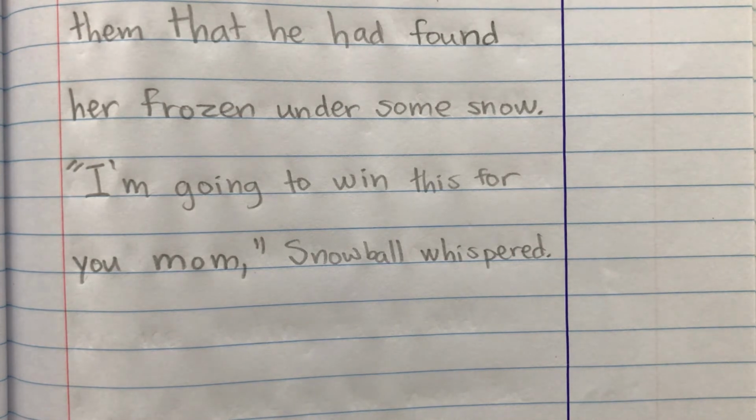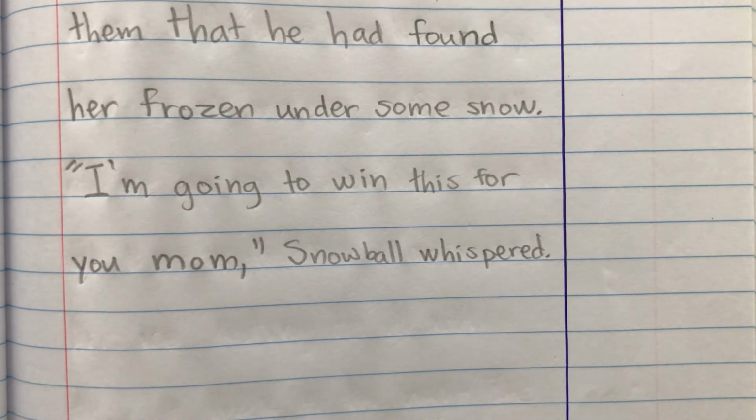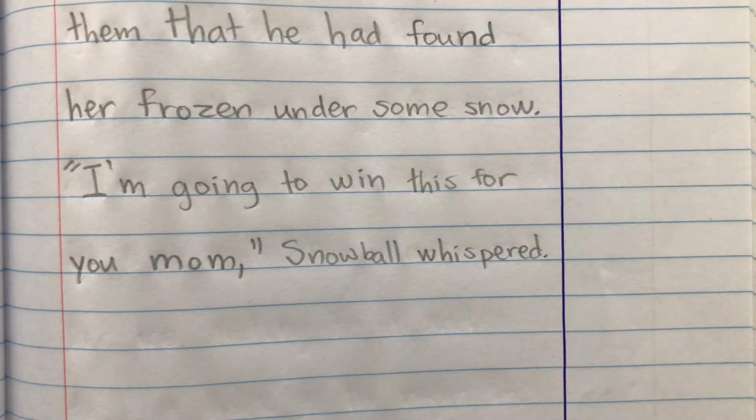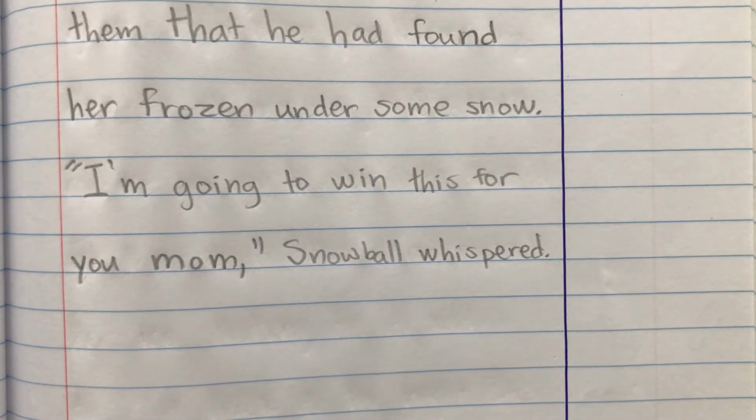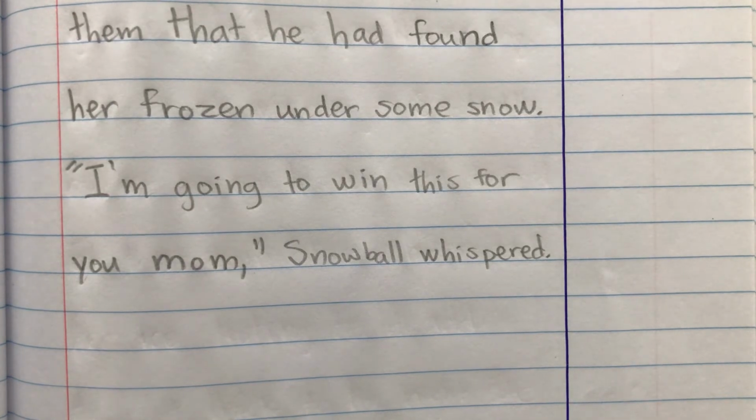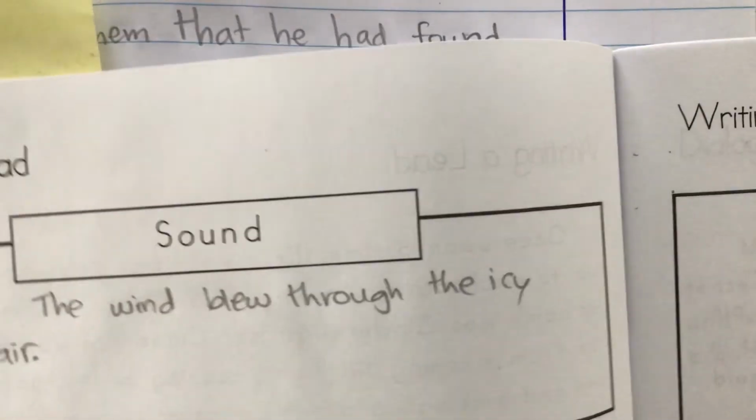So second graders, what I would like you to do is, one, I want you to write 4 sample leads. So you can choose which of the 4 that you do. I'm going to the sample lead stage. Okay, so you choose 4.